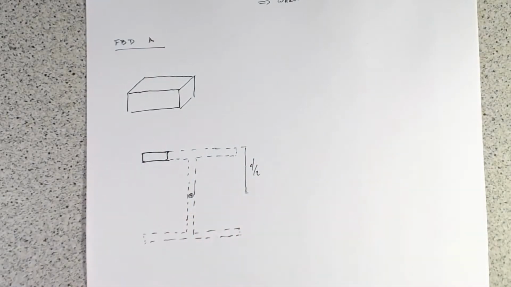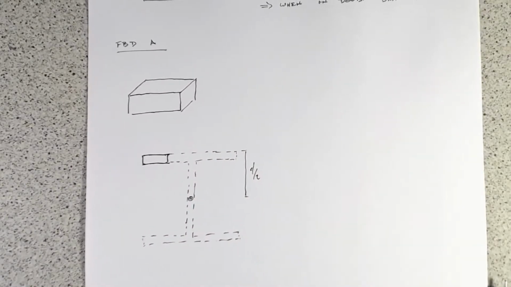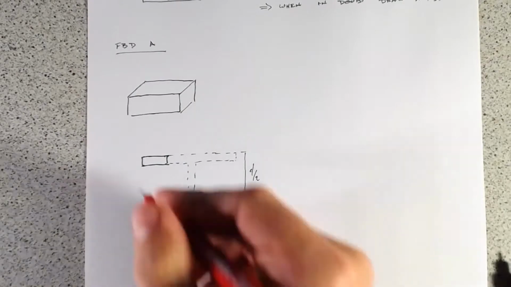If we draw the stresses on it, let's assume that the top is in compression. It's a beam under positive bending.